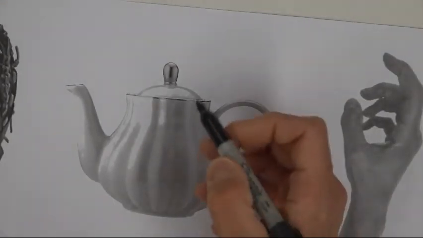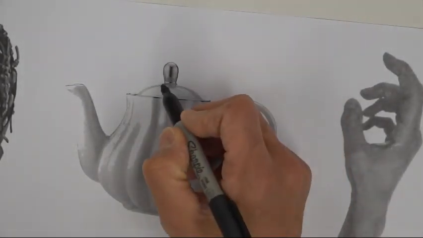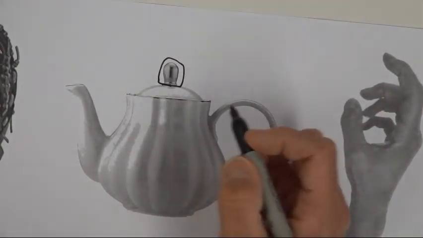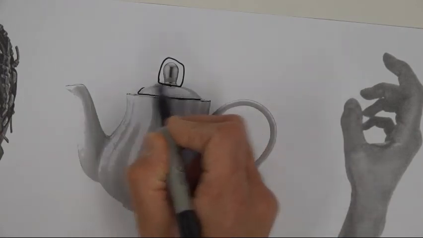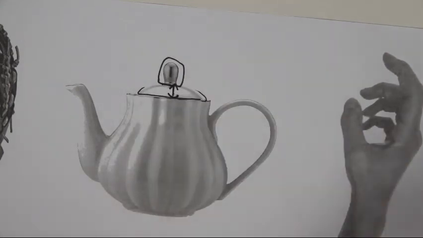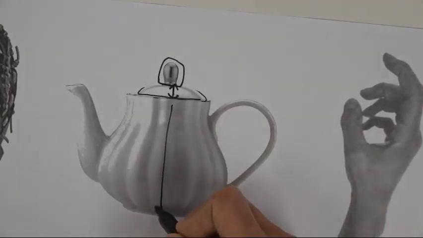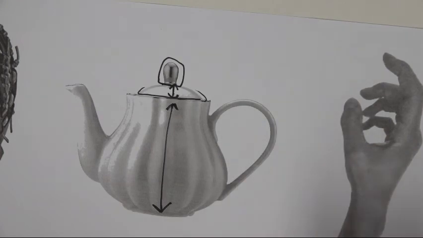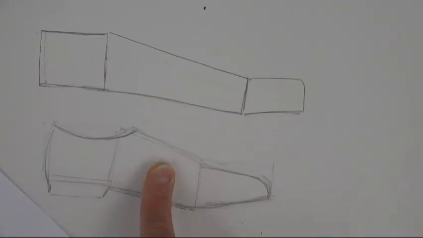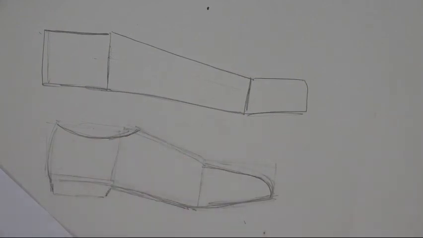Okay, like this teapot here. How big is this knob on top compared to the lid? And then, you know, how tall is the lid compared to how tall the main body of the vessel is? Okay, so proportions. You want to be aware of proportions when you're doing the initial geometric rough-in before you start to refine the contours.